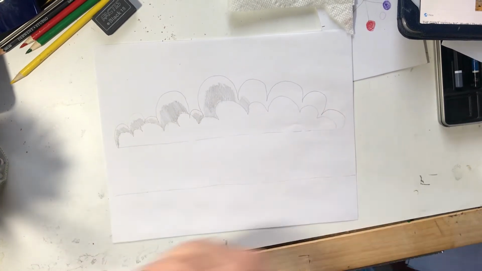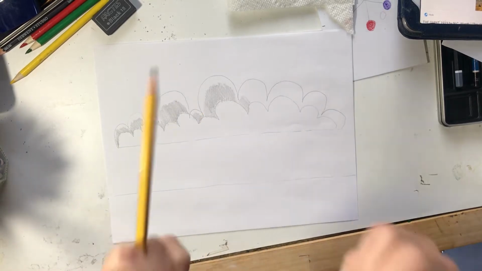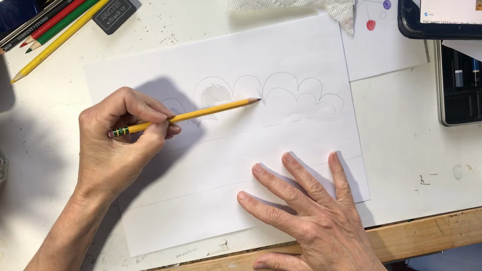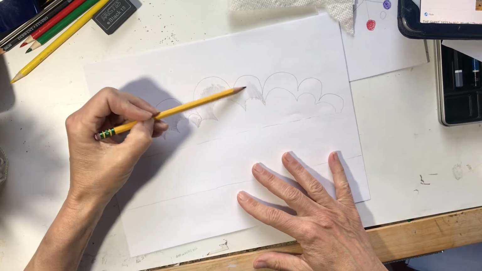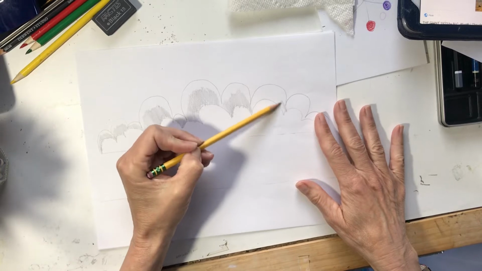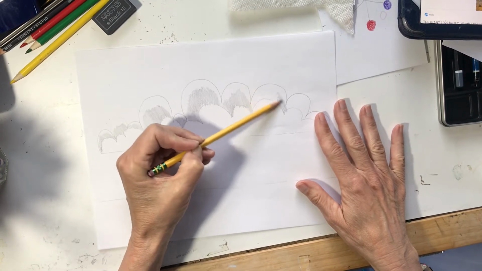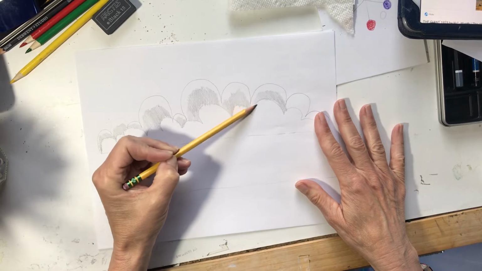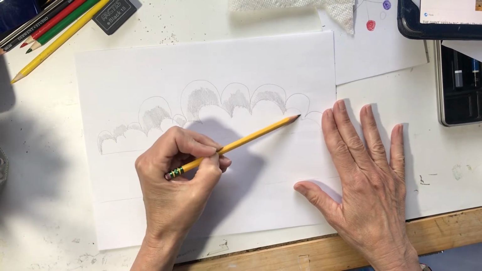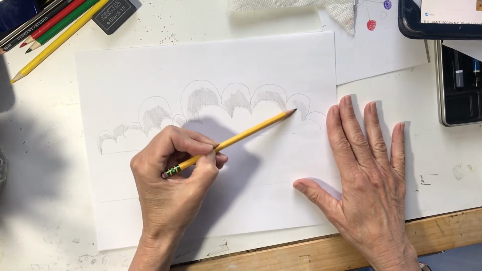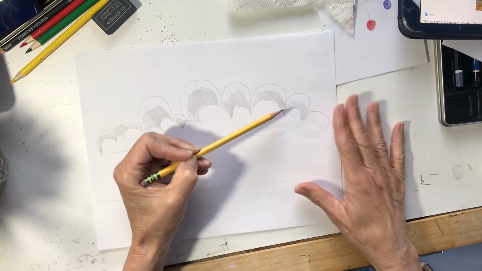Let's see. Oh, I forgot to put my glasses on. There. Couldn't understand why I couldn't see. Oh, there's that ring coming from my iPad or my tablet, which I don't know why. It's not an alarm. I don't know what it is. This tablet is probably 10 years old. Might be time to get another one.